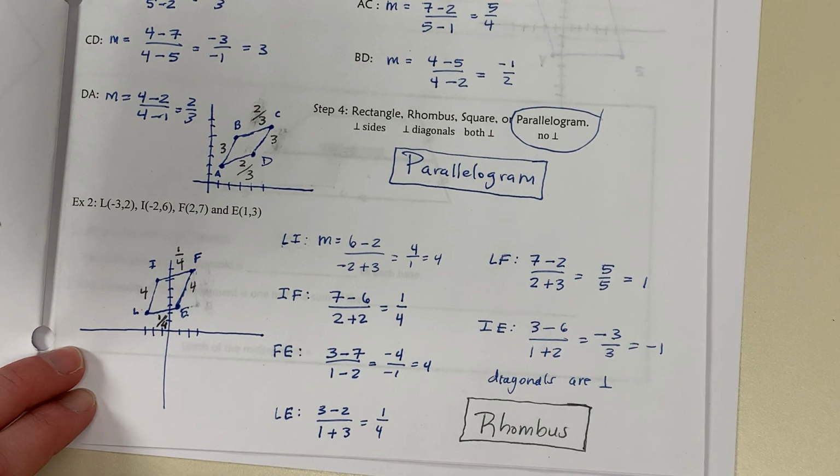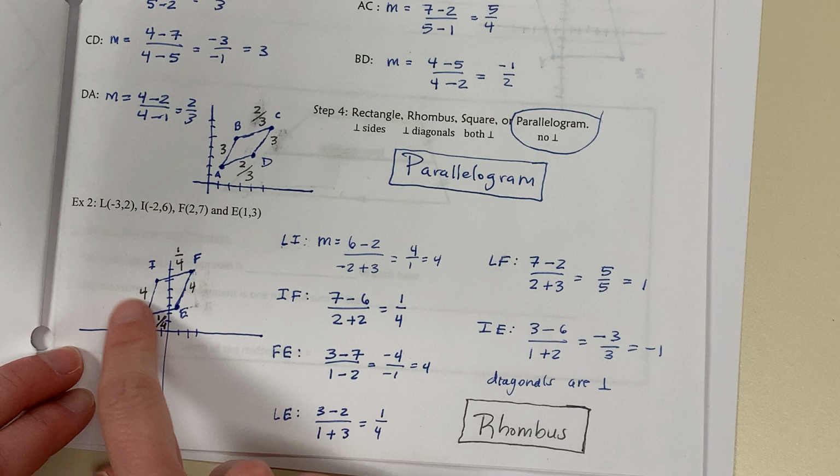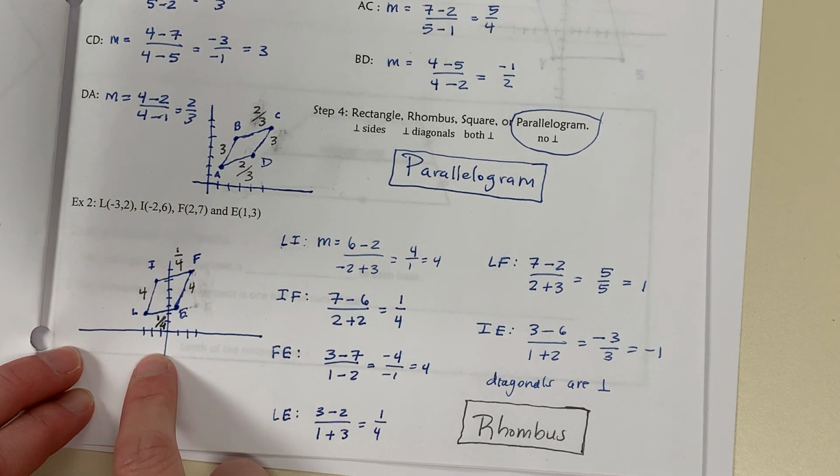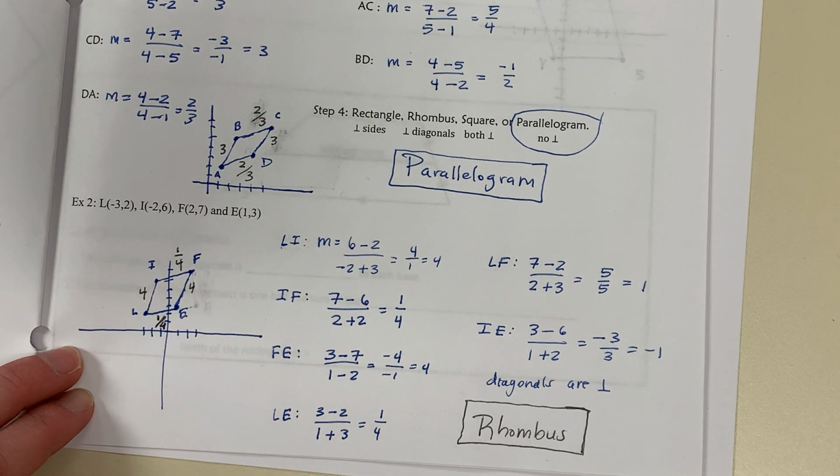Okay, so again, because the opposite slopes are the same, we know that both pairs of opposite sides are parallel to each other. So we know we have a parallelogram. Now, the next thing we need to do is compare consecutive slopes to see if they're perpendicular. So LI has a slope of 4, and LE has a slope of 1/4.